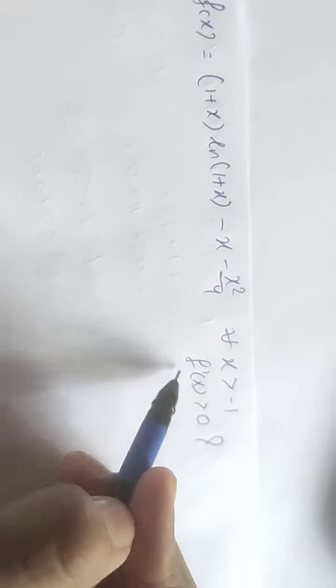So now what is the main thing here? As we see, f dash x is greater than 0, that is, we must keep in mind that the function is increasing.